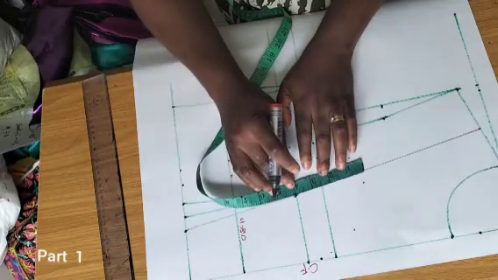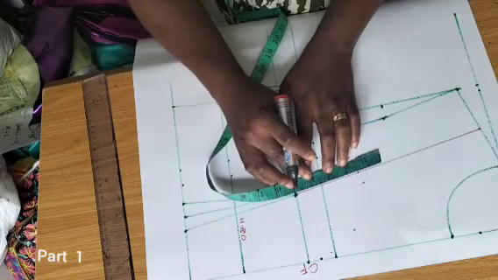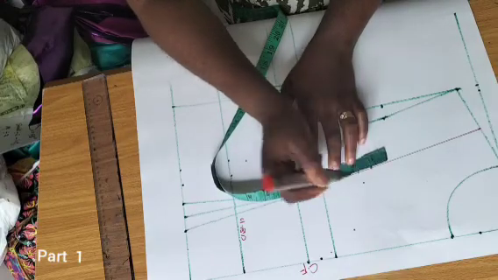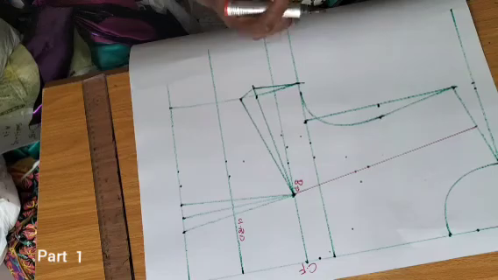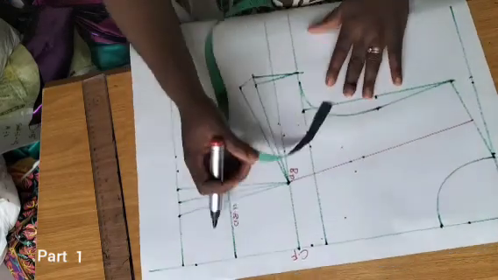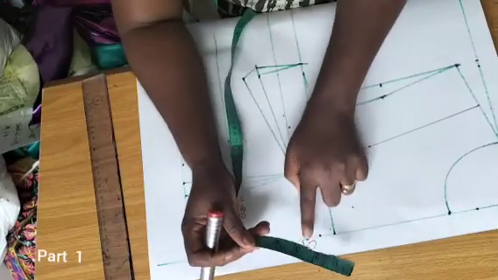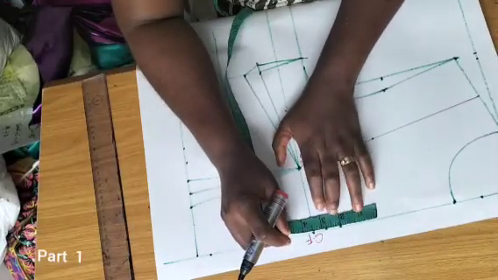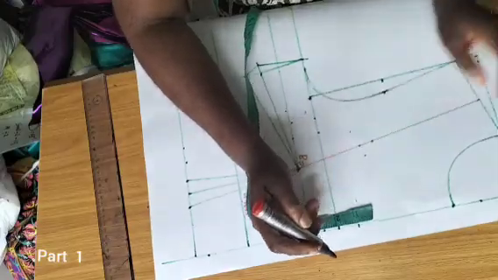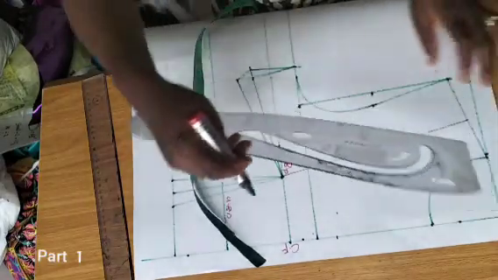So I'll come off from that line by 3/4 of an inch, because I don't want unnecessary exposure of the neckline. So from here, I'm going to connect to my center front line. I'm coming up from my chest line on the center front by 1 inch. So I'll connect my neckline now.